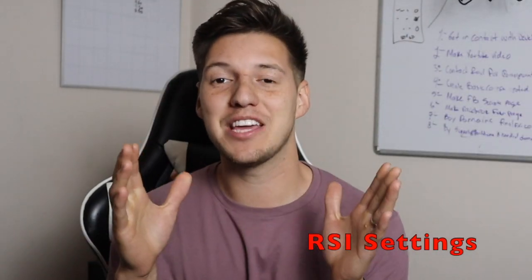The grand reveal of the RSI settings. Something that you guys have been waiting for so long. Mauricio, what are those RSI settings? Where can I get these settings? How can I put them in my computer? How can I be so successful with these settings? How do you know about these settings?